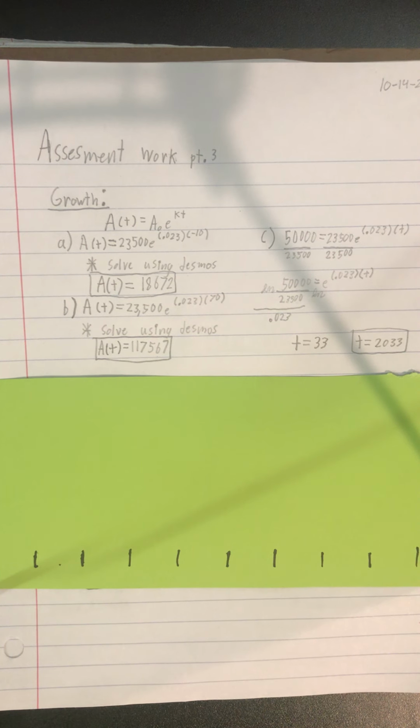And then to solve, we divide by 23,500 and take the natural log of both sides, getting rid of the e. And then we'll divide by 0.023 because that's what's going to be left after the e is gone. And we'll be left with t is equal to natural log of 50,000 divided by 23,500, and all of that divided by 0.023. When plugging that into decimals, we'll get t is equal to 33, which means the year will be 2033 when the mayor can make the statue.